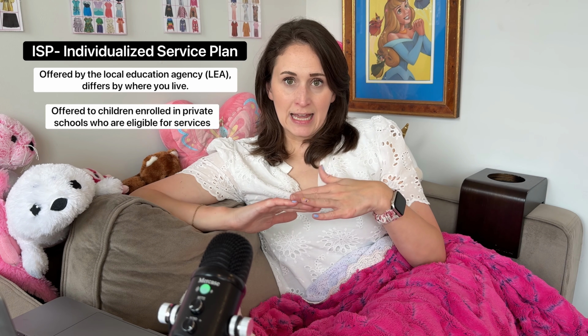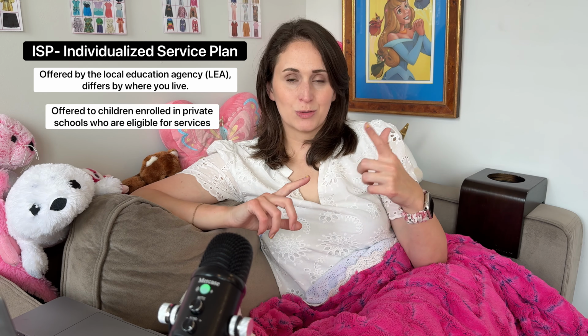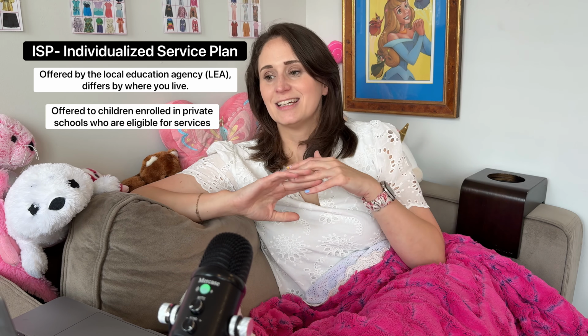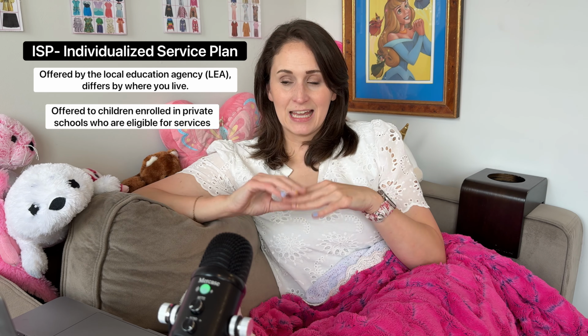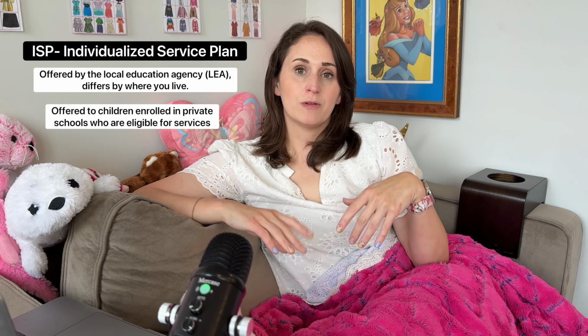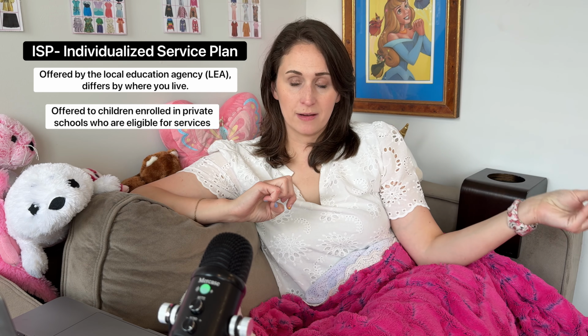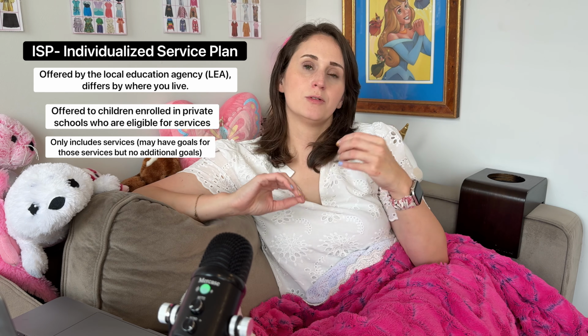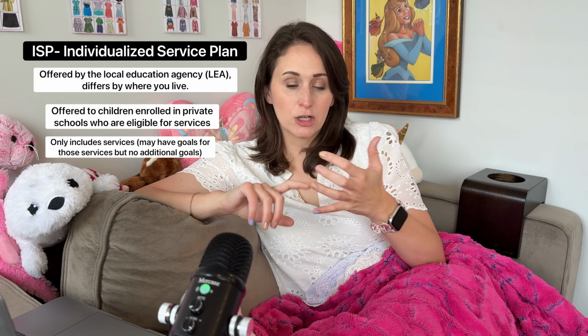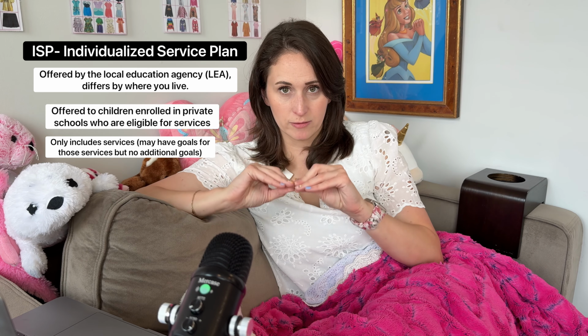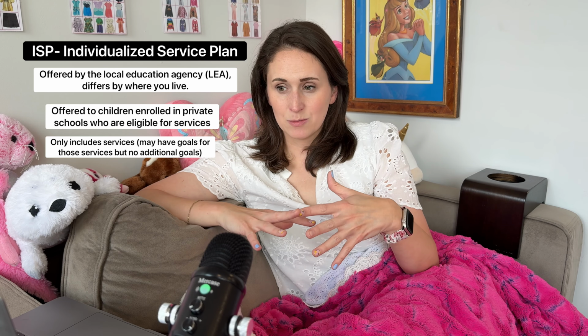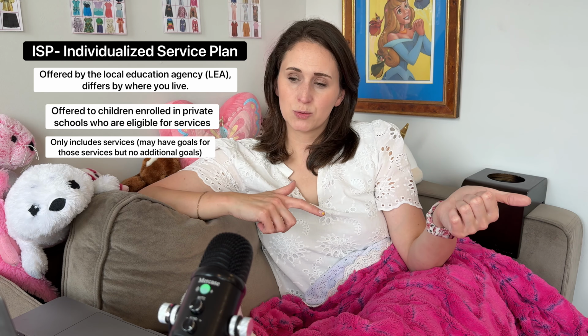So under IDEA, the Individuals with Disabilities Education Act, the LEA was required to set aside funds to provide services to students who attend private schools. An ISP is only going to include services that will be made available for the child. So you're not going to have goals in there, you're not going to have accommodations, you're not going to have modifications, it's just going to be services. And so they're not going to get the same services that they would in public school.